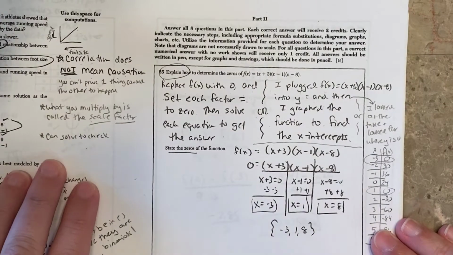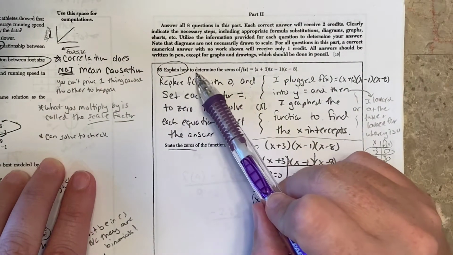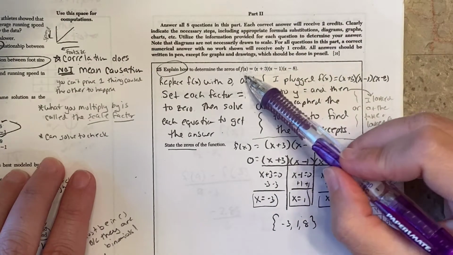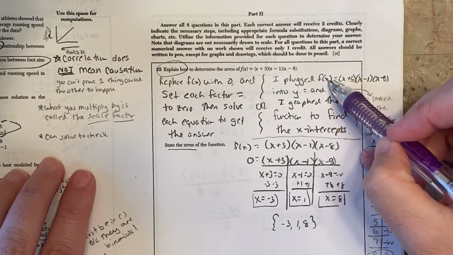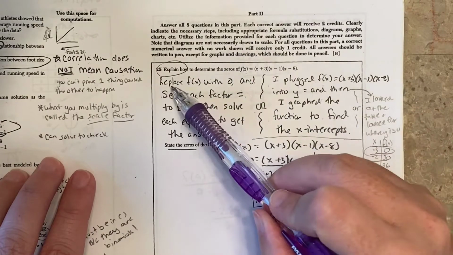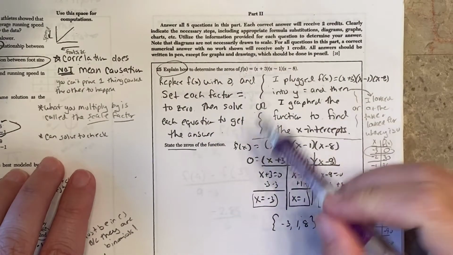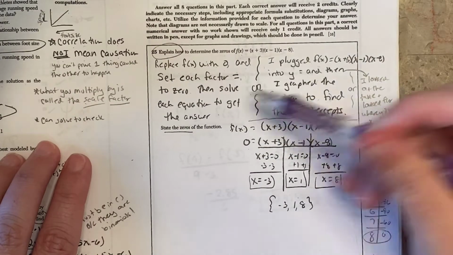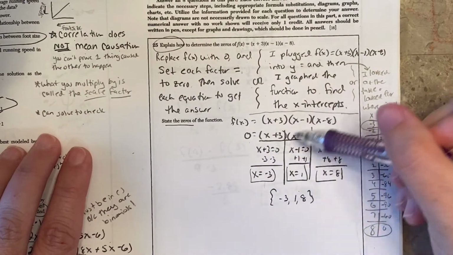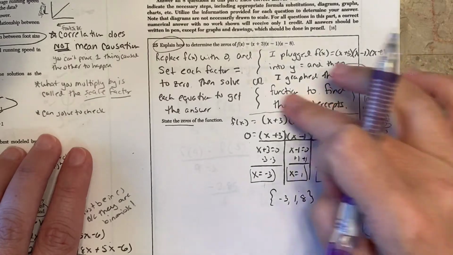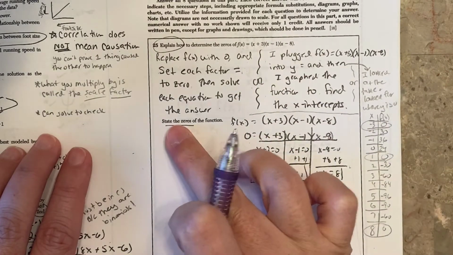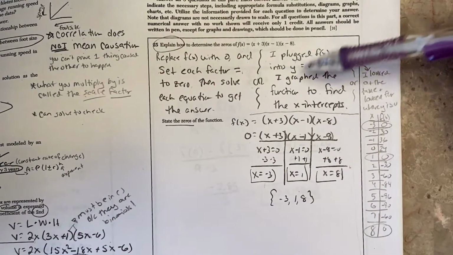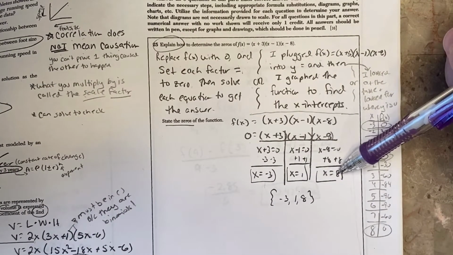Okay, on to our part 2s. Number 25, explain how to determine the zeros of f of x. Actually, we just did a question like this on part 1. Remember, zeros means the f of x is going to be 0, okay? So explain means word. So replace f of x with 0. You can kind of see that's what I did here. Then we're going to take each one of these factors and set those equal to 0, and then solve each one to get the answer. So basically, you took what you did right here, because you had to solve it anyway, and then you just did it with words. So I wound up getting negative 3, 1, and 8.